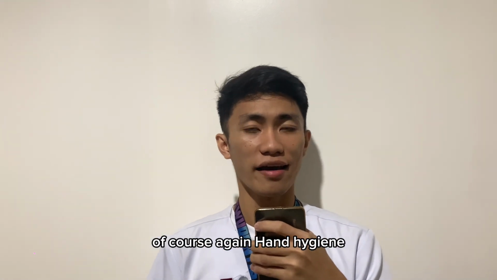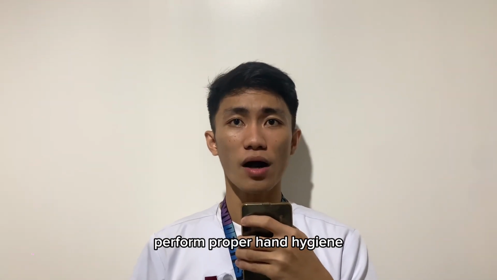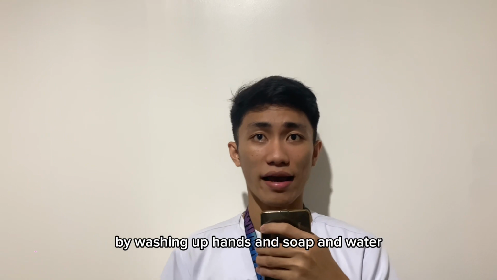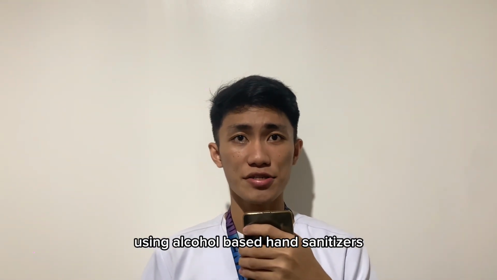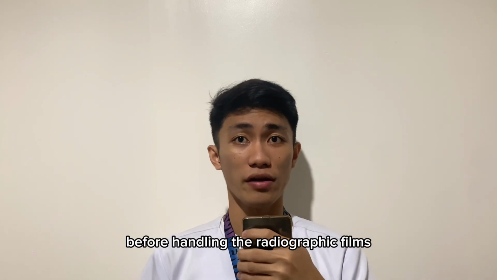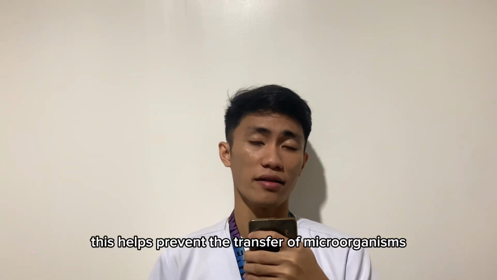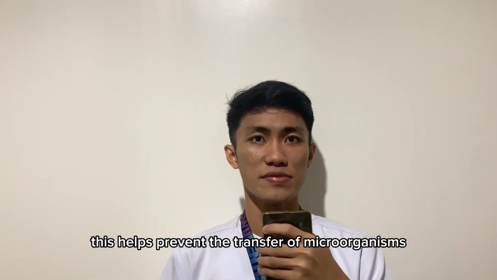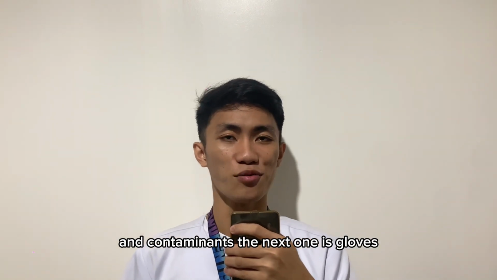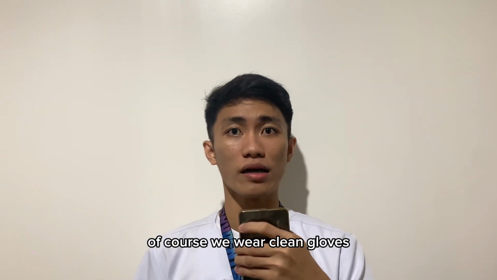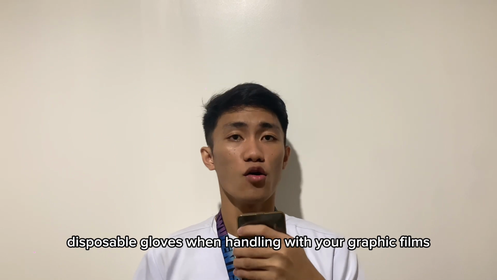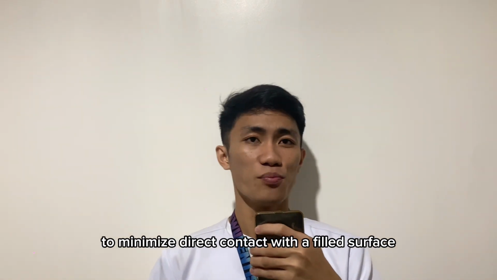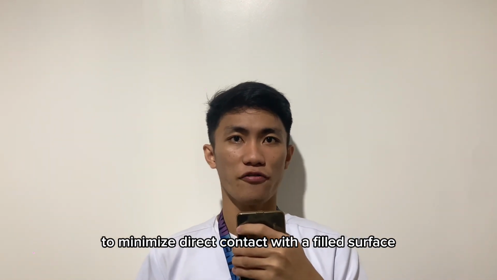Of course, again, hand hygiene. Perform proper hand hygiene by washing hands with soap and water and using alcohol-based hand sanitizers before handling the radiographic films, because this helps prevent the transfer of microorganisms and contaminants. The next one is gloves. Of course, we wear clean disposable gloves when handling radiographic films to minimize direct contact with the film surface.